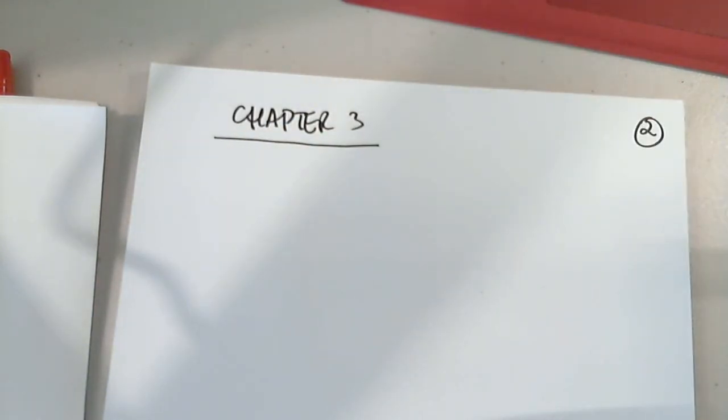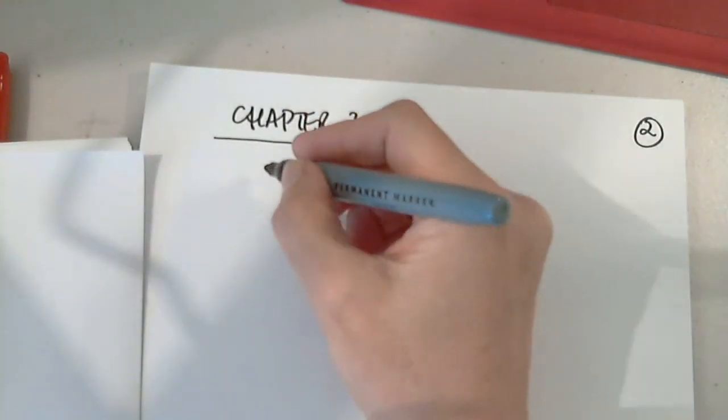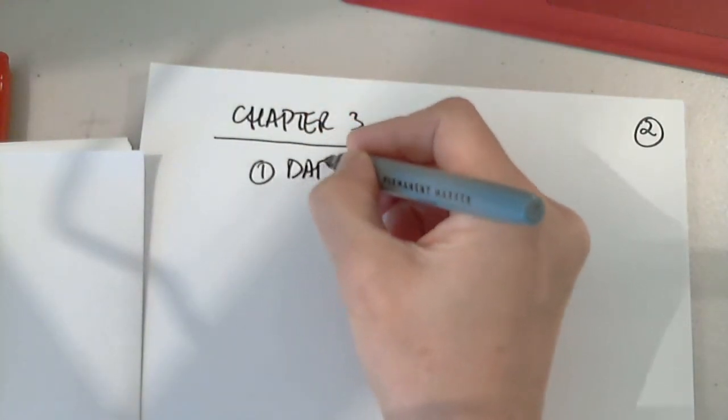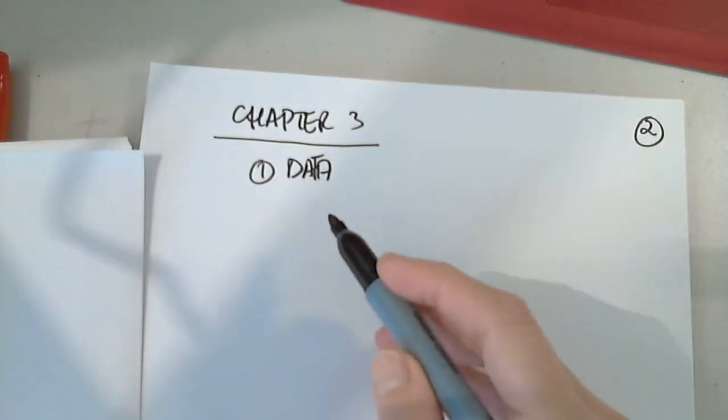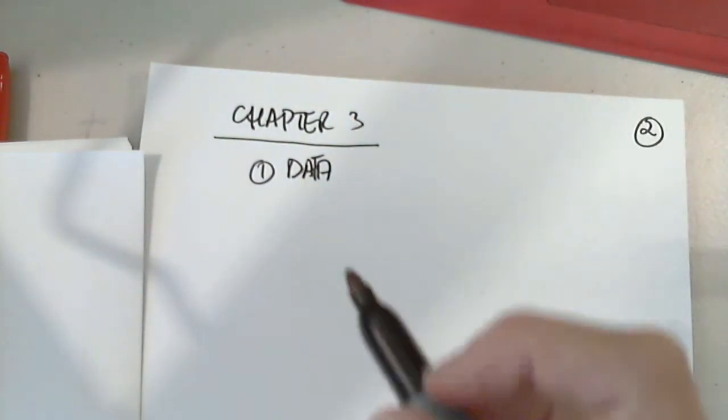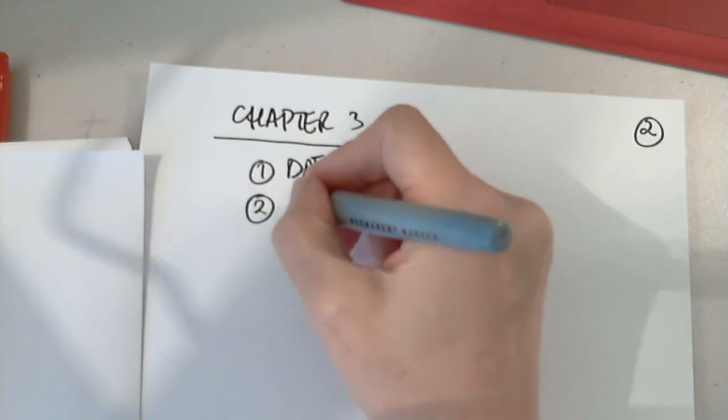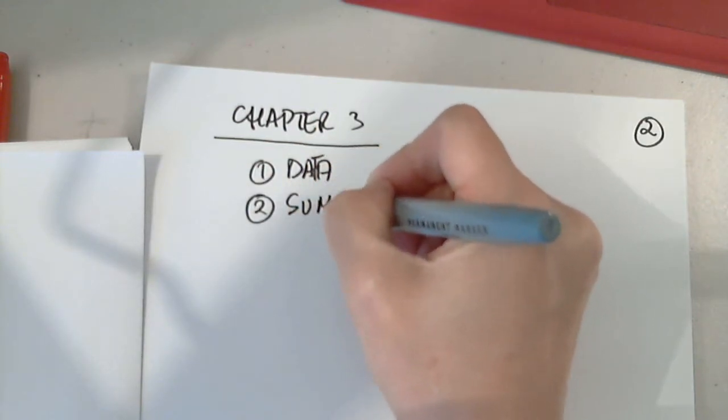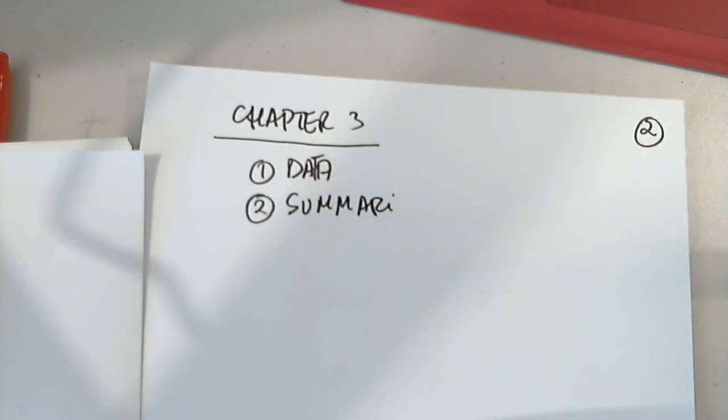Okay, so what did we cover so far? Number one, we talked about data. In the first chapter, we talked about data. What did we do in chapter 2? We summarize.